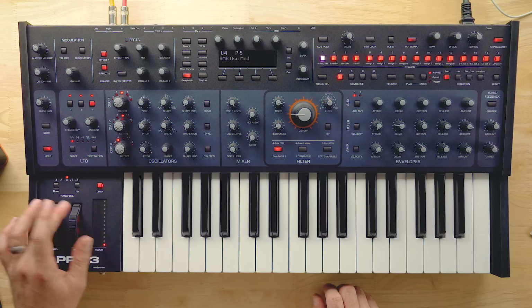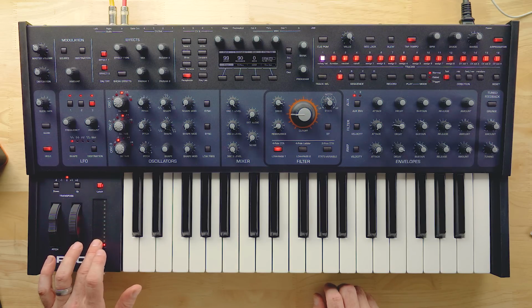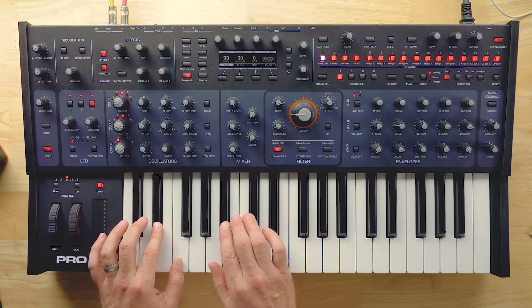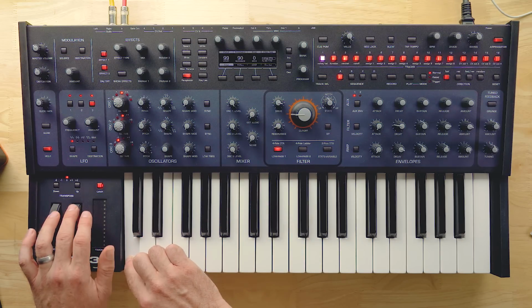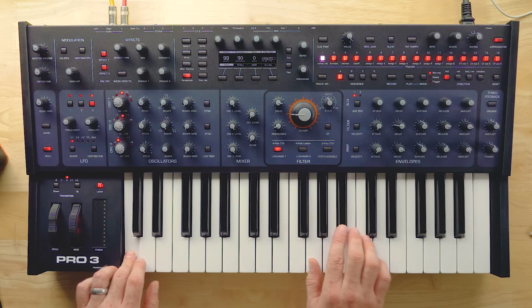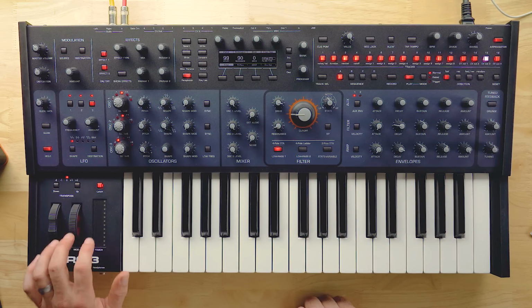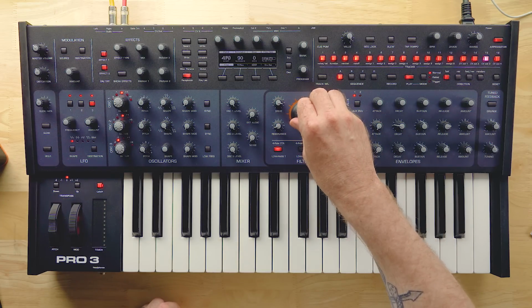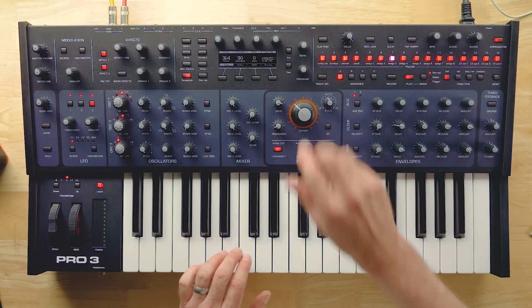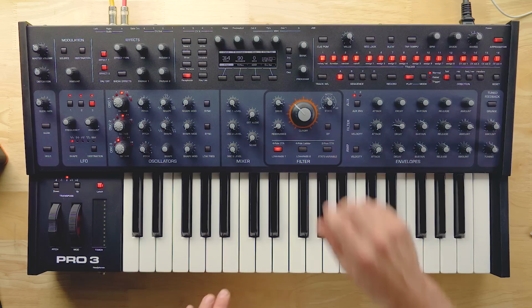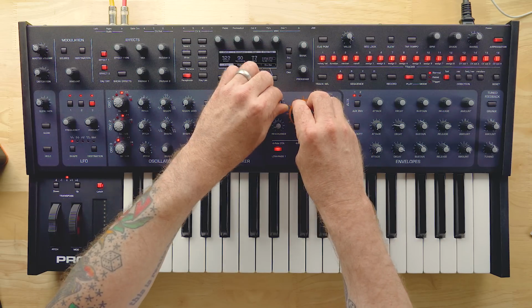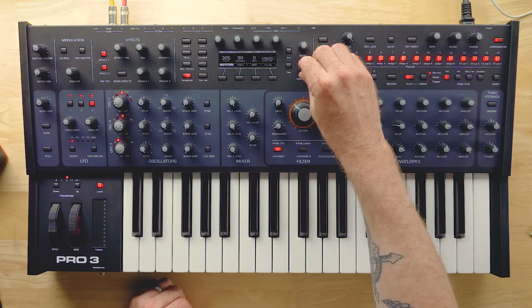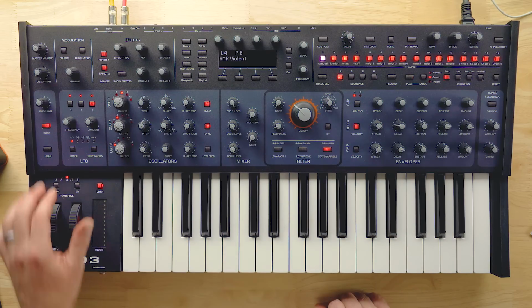Distortion mapped to the mod wheel, envelope amount mapped to the thing here. Yeah, this one's a good one.